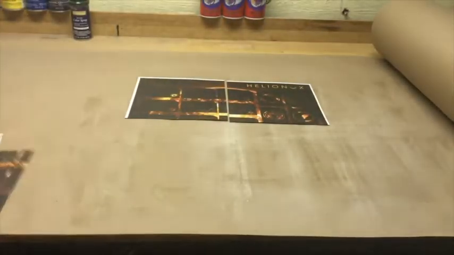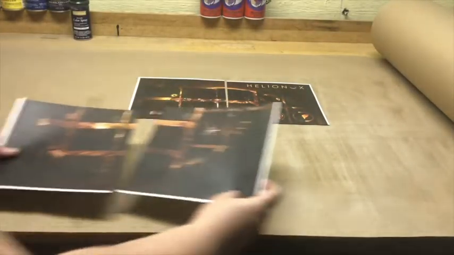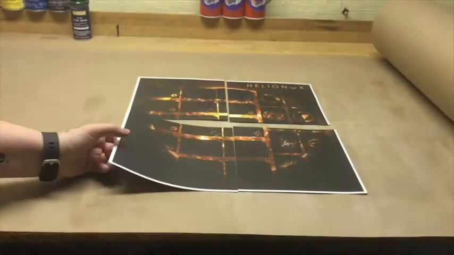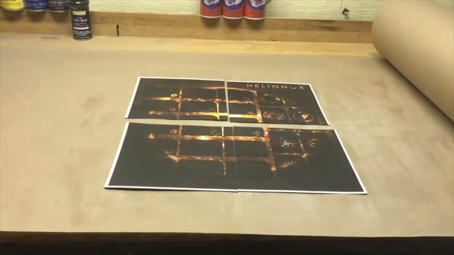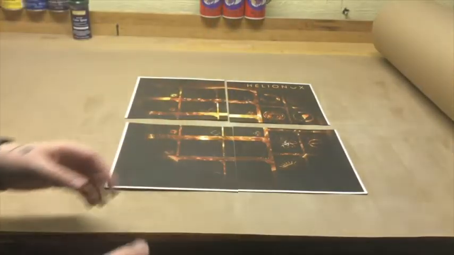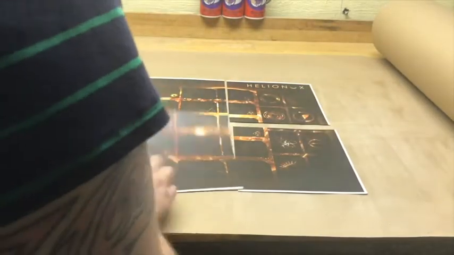These two sheets go together at the top, and these two sheets go together at the bottom. So I'm gonna flip them exactly like that, so that as I transfer them to the mat board, I don't put the wrong sheet in the wrong place.